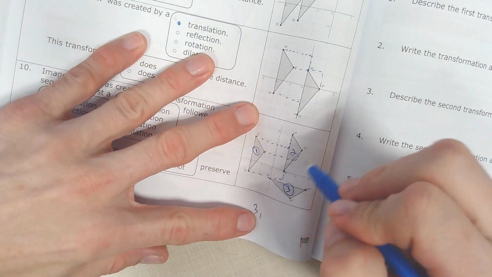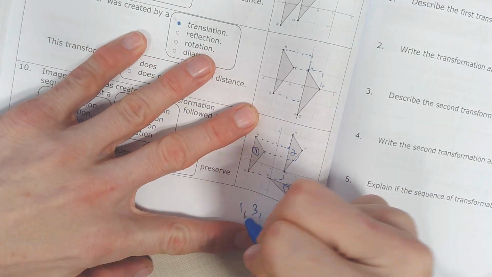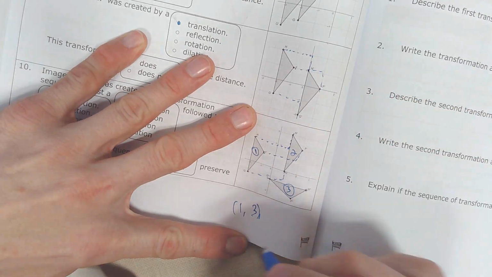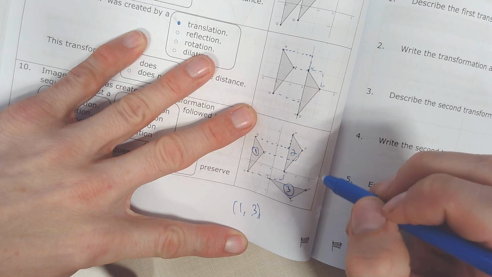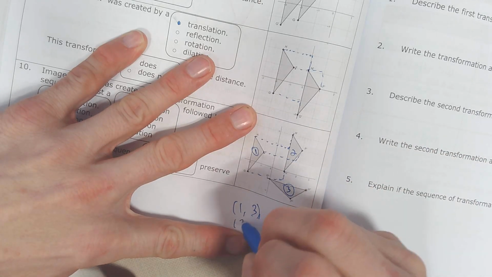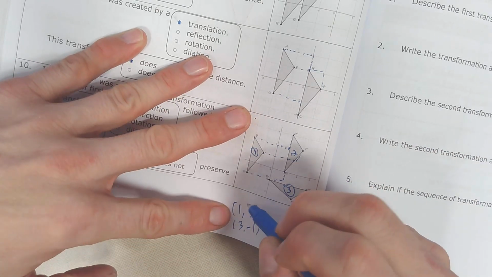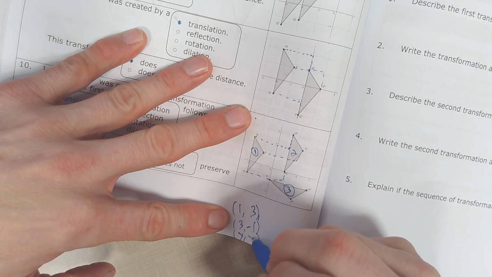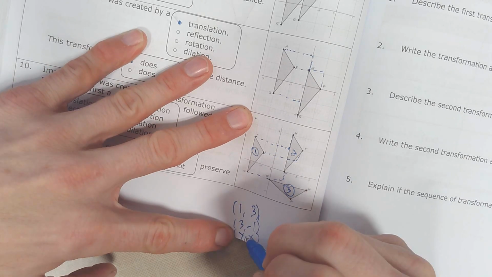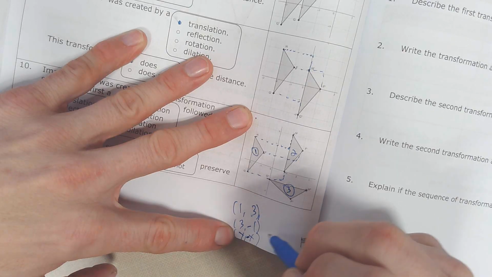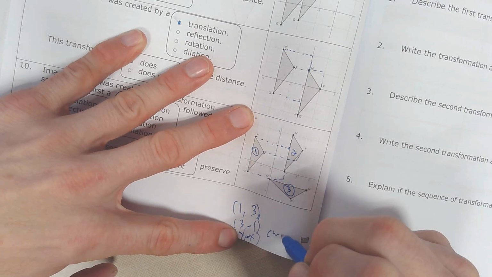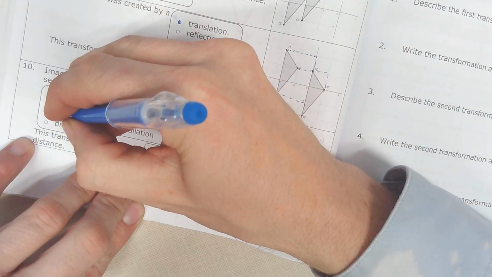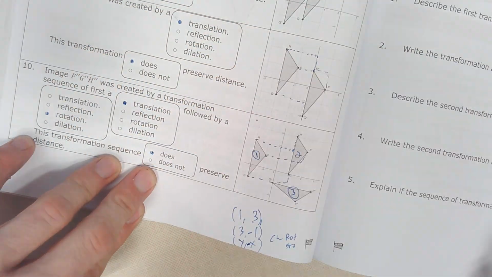So H is 1, comma, 3, and H prime is 3, comma, negative 1. Right, so the comparison is x, y becomes y, x, and the x value became negative, so this is a clockwise rotation of 90 degrees. So that is a rotation, and it does preserve distance.